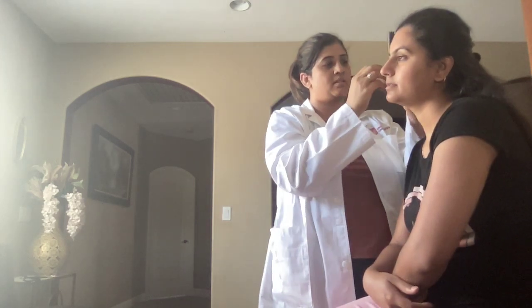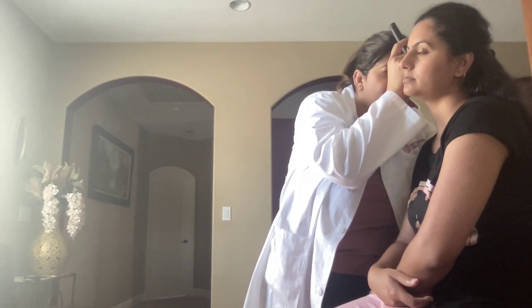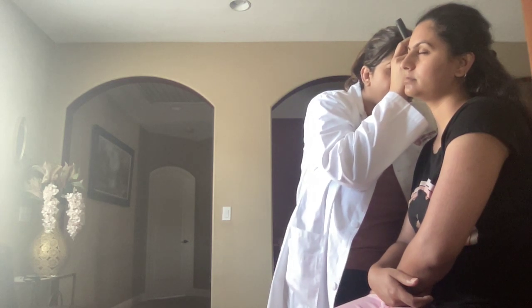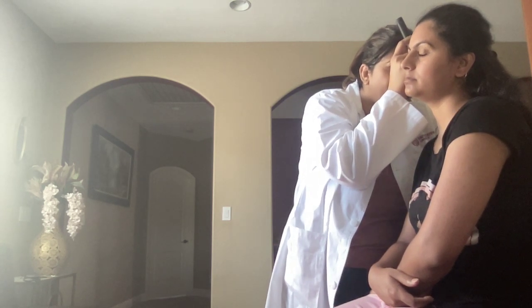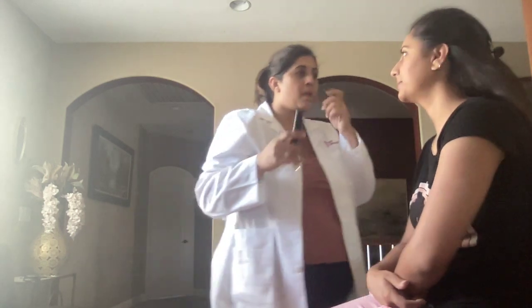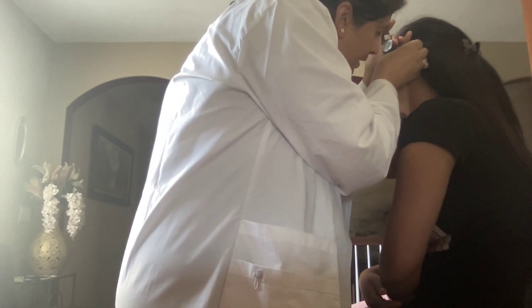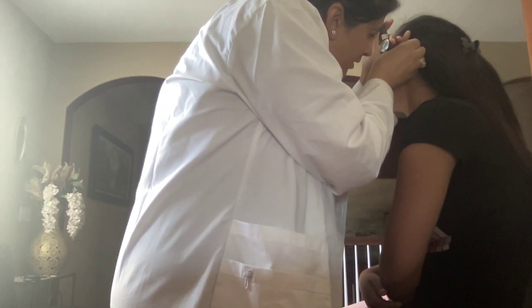Alright, checking the right ear. Okay, ear canal is clean and dry. The membranes inside have no redness. The tympanic membrane is pearly gray, and the cone of light is at 5. And then I'm going to do the same thing on the left. Ear canal is clean. Tympanic membrane is pearly gray, intact. No drainage, no exudate. And cone of light at 7.